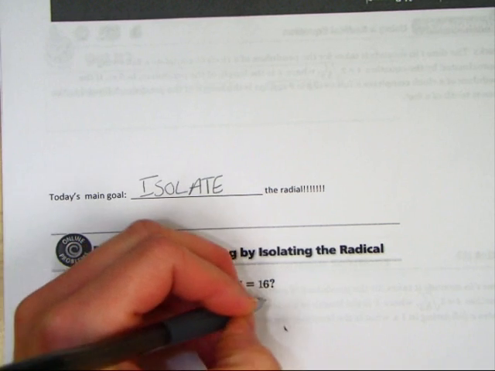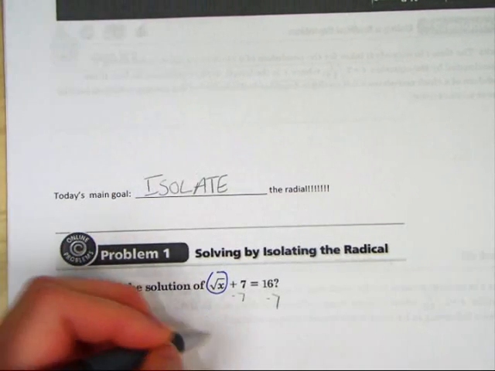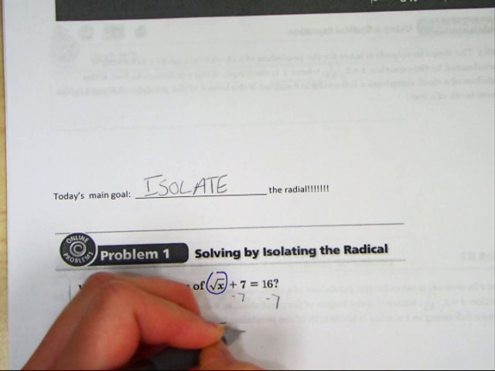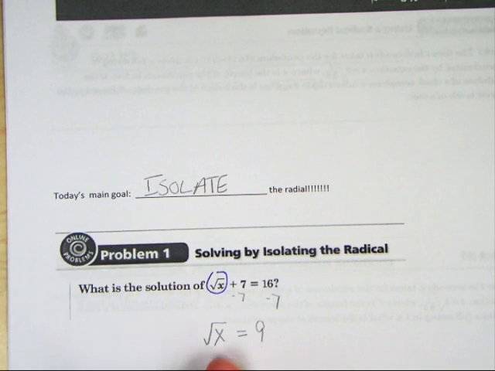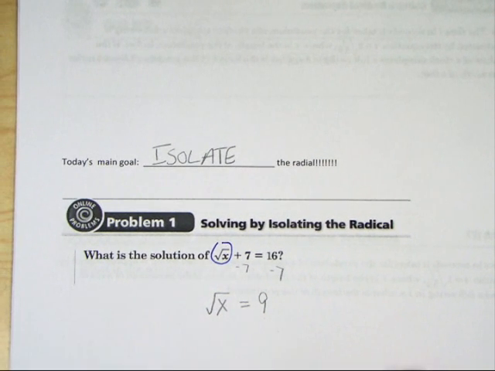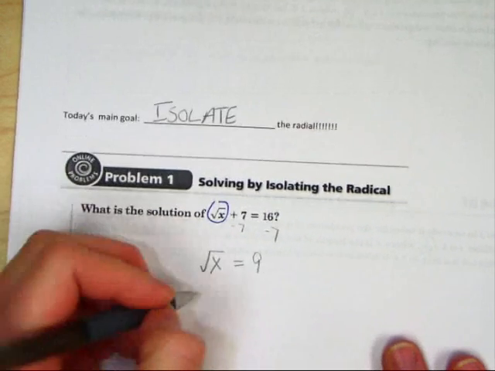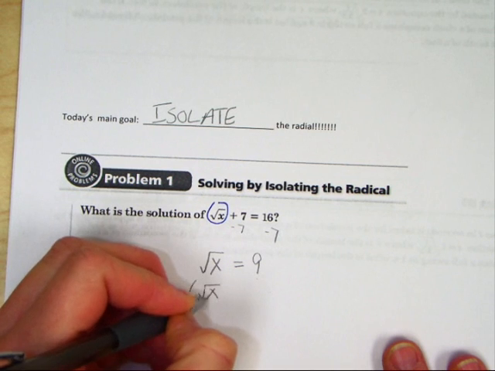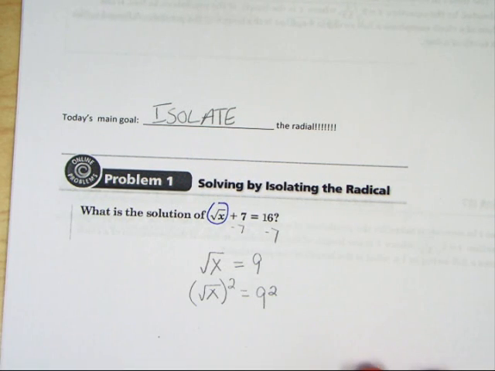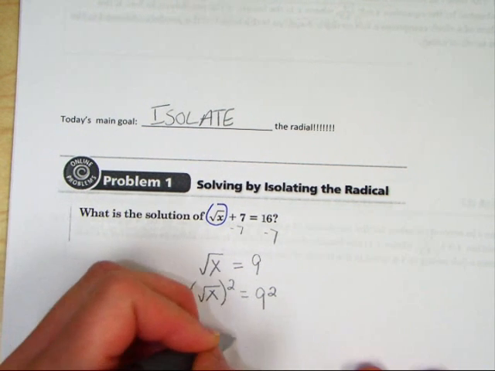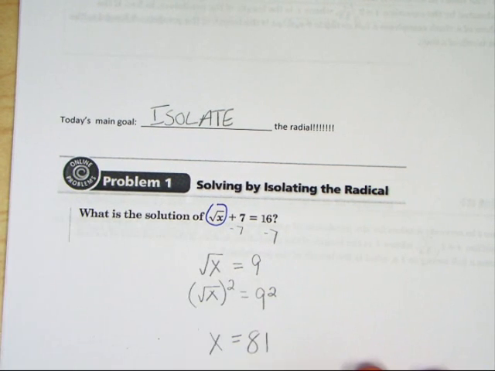So we take away 7 from both sides, and we rewrite the square root of x equals 16 minus 7, which is 9. Now, you see how x is trapped inside? In order to untrap it, we need to square both sides. So I squared both sides, and that gives me x, and this gives me 81.